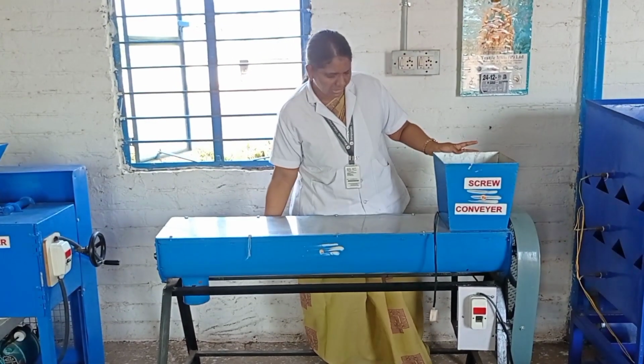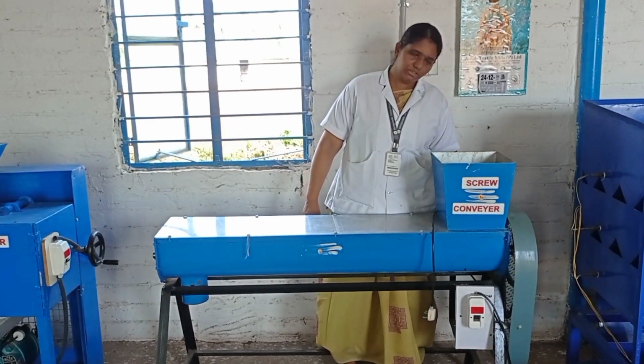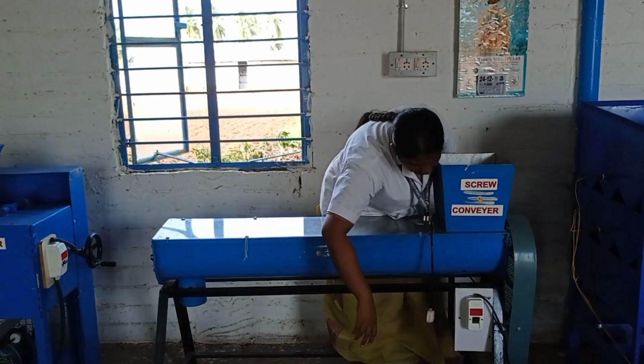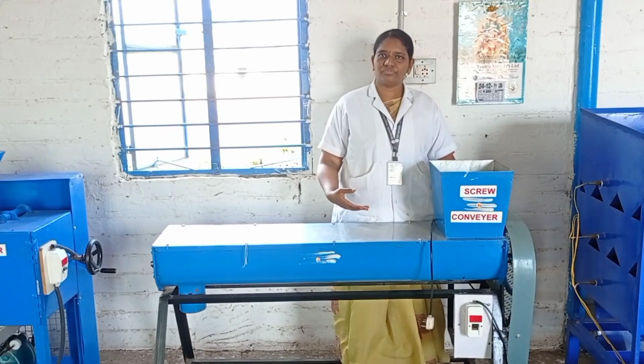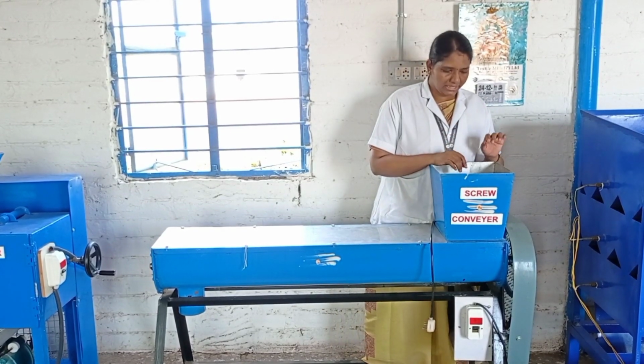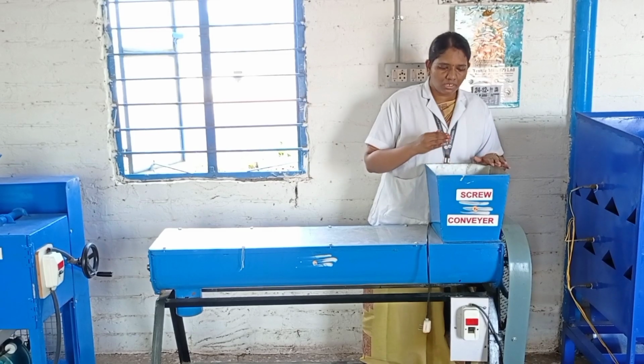The shaft will be connected to a belt through a motor for the rotating purpose of the screw. First we have to feed the grain inside the feed hopper.